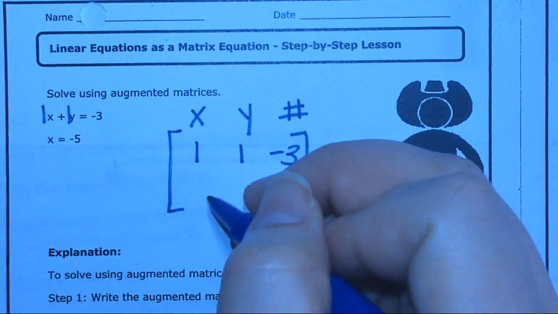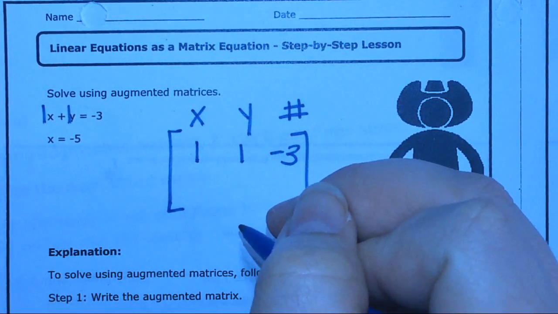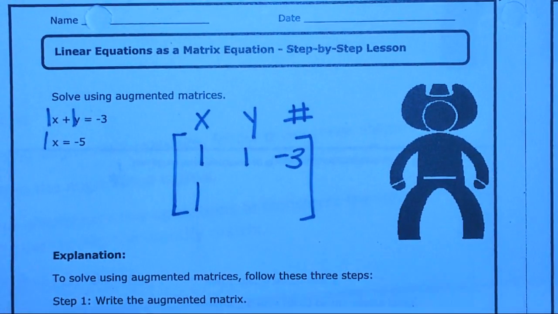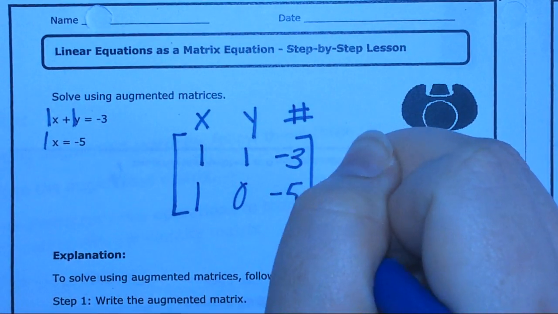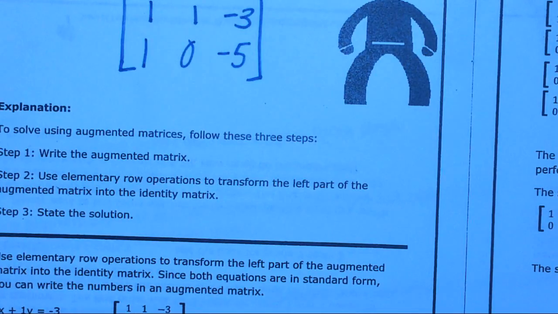Okay, on the next row, I see there's a 1 in front of the x, so it's a 1. There are no y's at all, so I put a 0 for the y, and then I put negative 5. Are there any questions about how I got 1, 0, negative 5?